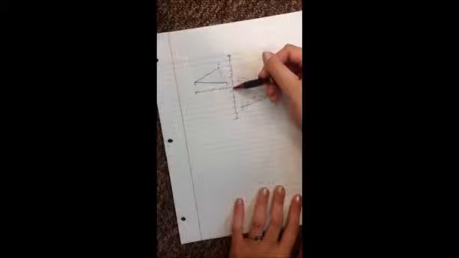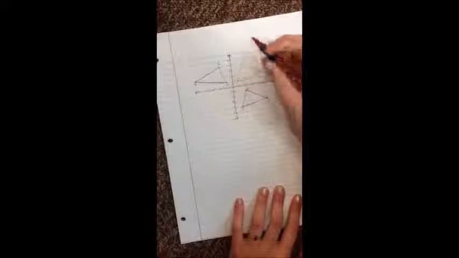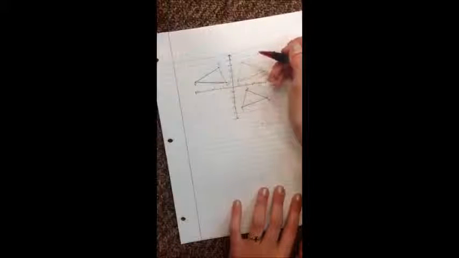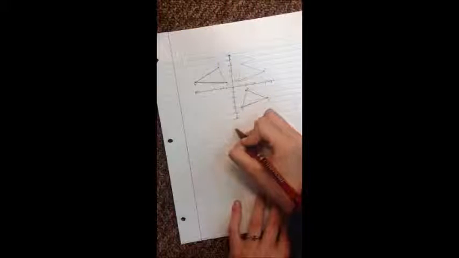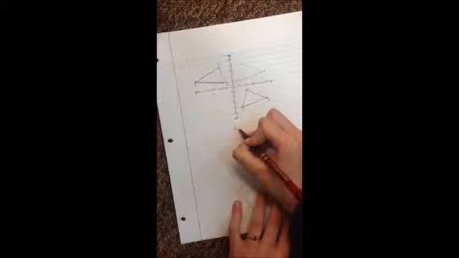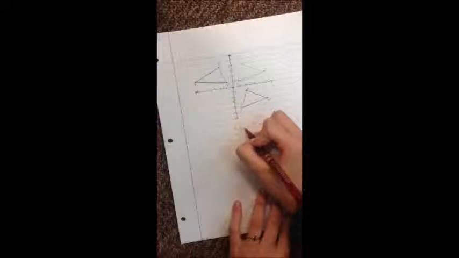We will be reflecting across the y-axis right here, which you can tell just by looking at it will get us to EWT. And that's how you solve a double transformation problem.